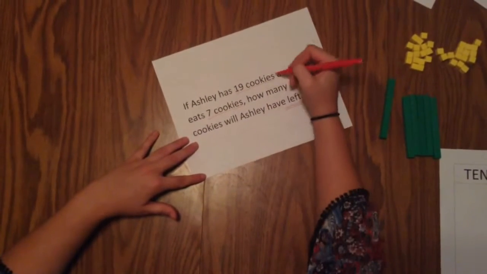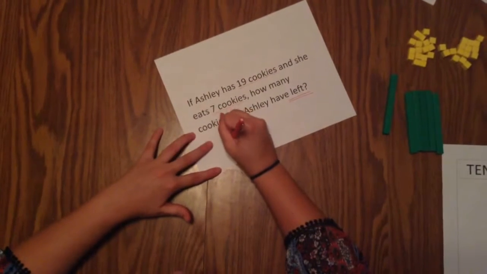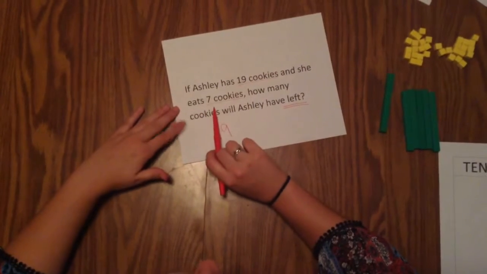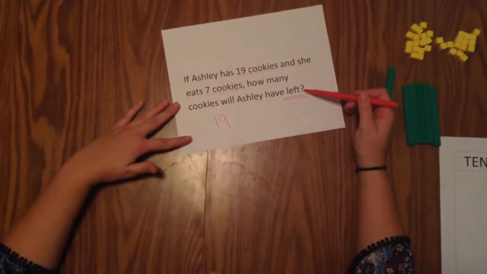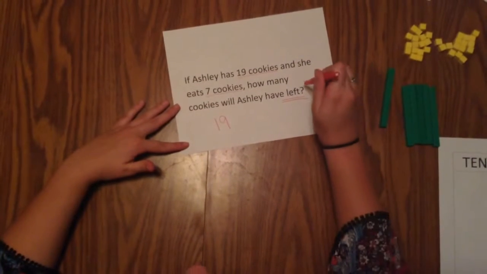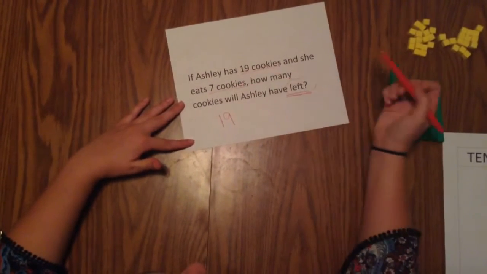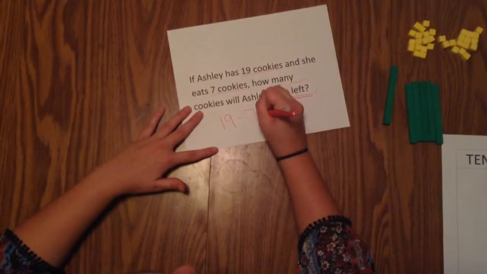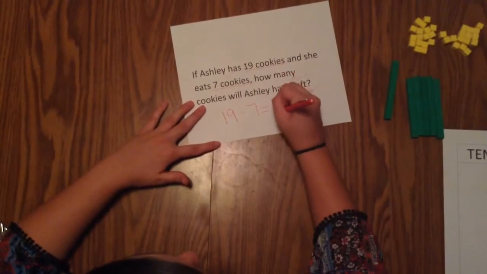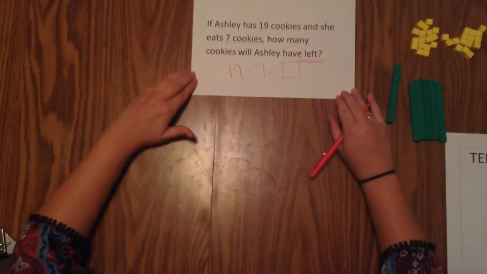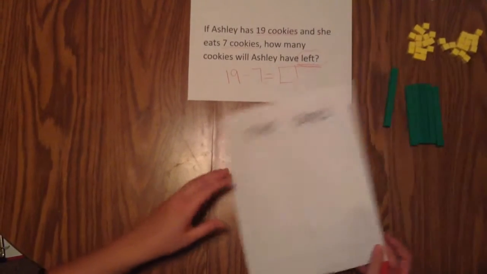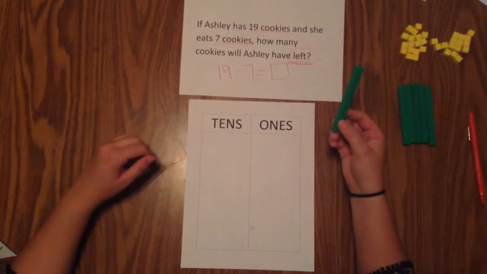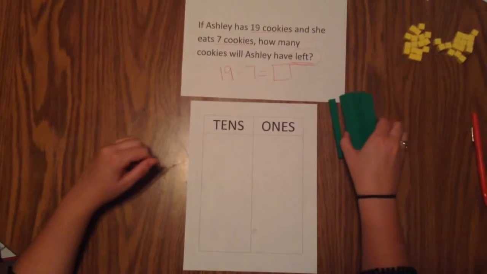So we know that she started out with 19, so that's going to be our first number. But she ate 7. So we know we're subtracting because we're looking for the number of cookies that she has after she eats those 7 cookies. So it's going to be 19 minus 7 equals question mark. And we're going to solve this problem by using the place value chart again. And we're also going to use the base 10 blocks.